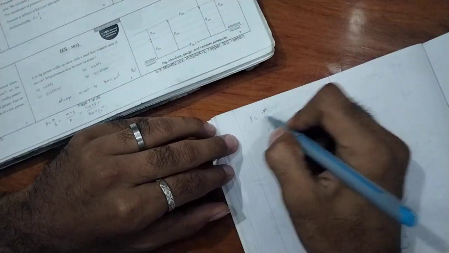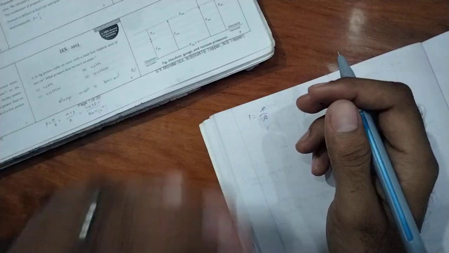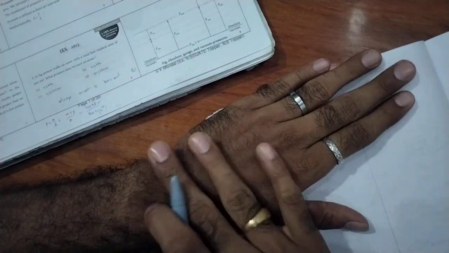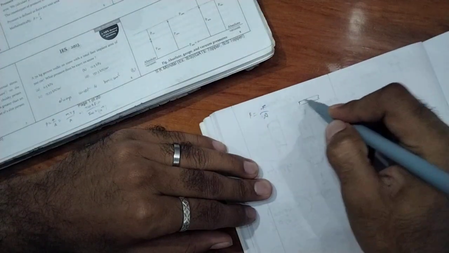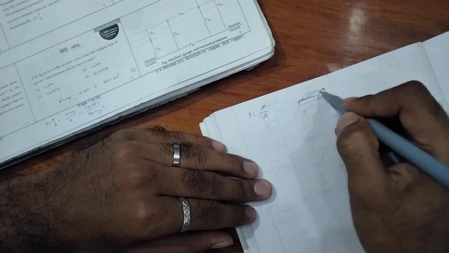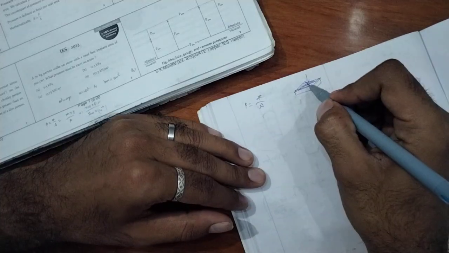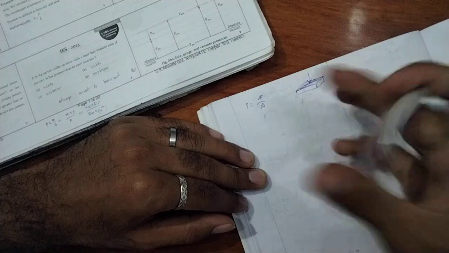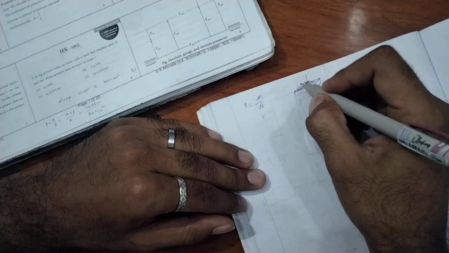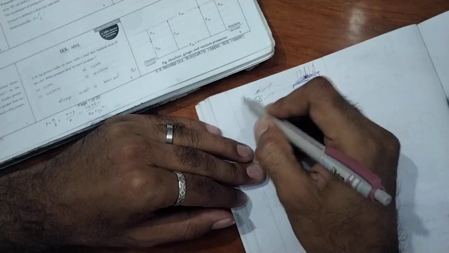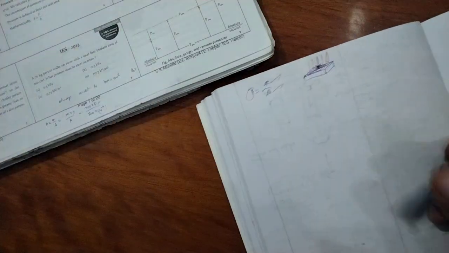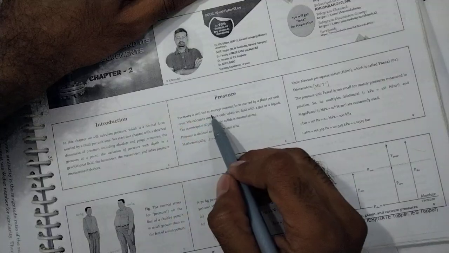Okay, pressure is so simple. Pressure equals force per area. Suppose my hand is considered as the area, and on the hand I am applying a little bit of pressure. If I apply pressure here, it does not come at only one location. What I am doing is applying the force over the entire area. So the force applied over the entire area is called pressure.